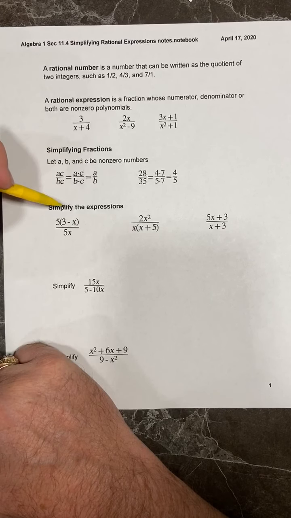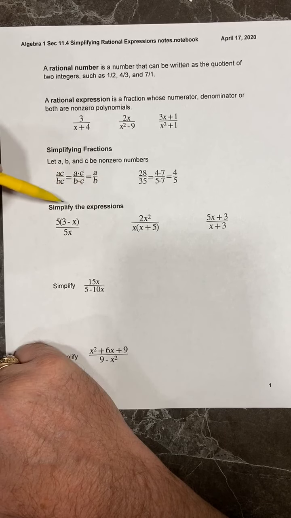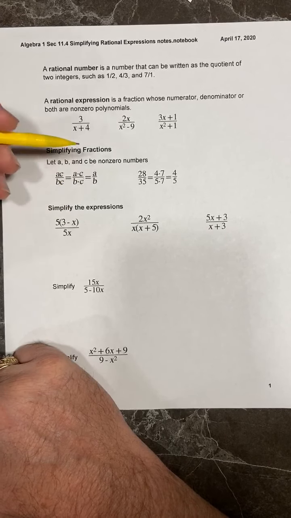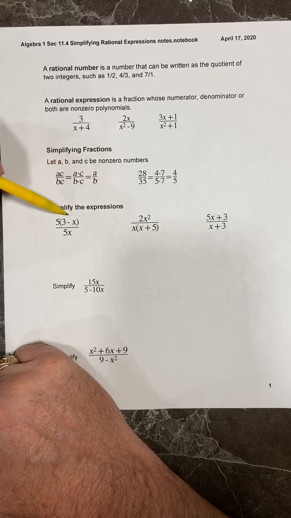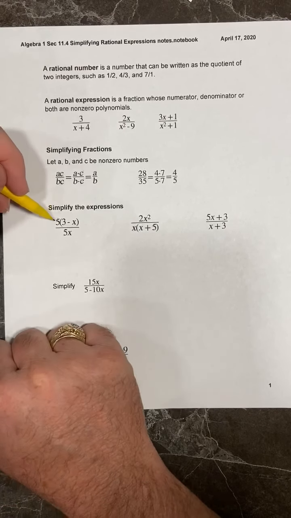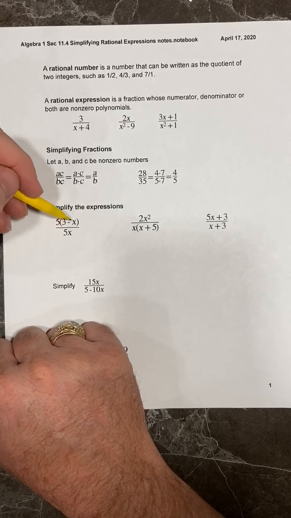So the same rules can be applied if we have a rational expression with polynomials inside. If we have the same term multiplying top and bottom, then we can cancel it out. So 5 times 3 minus x over 5 times x.